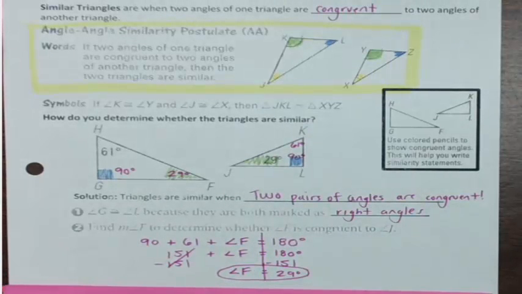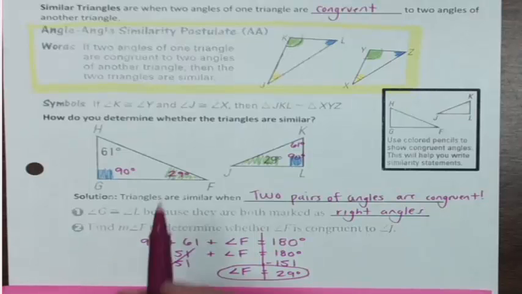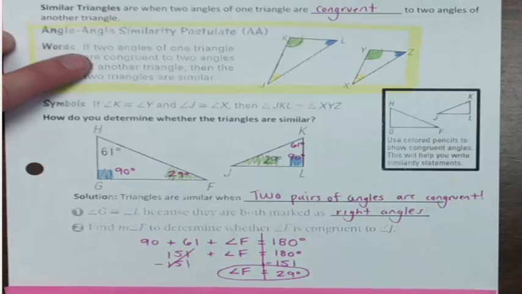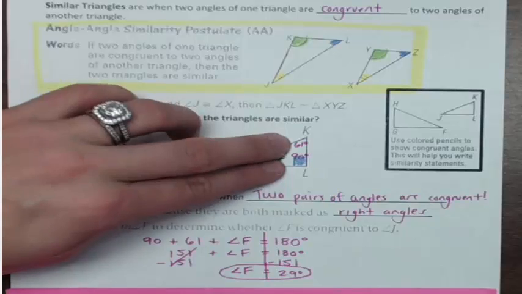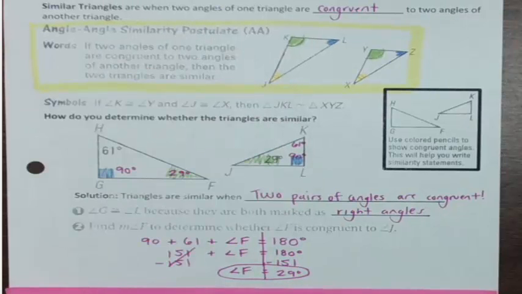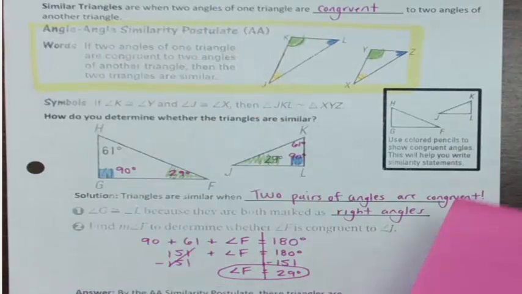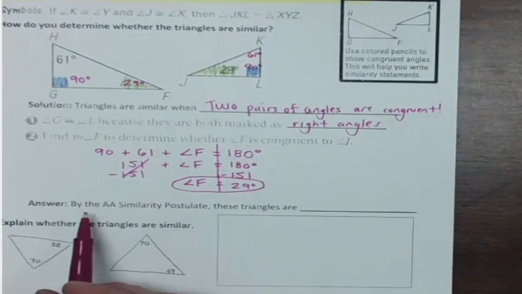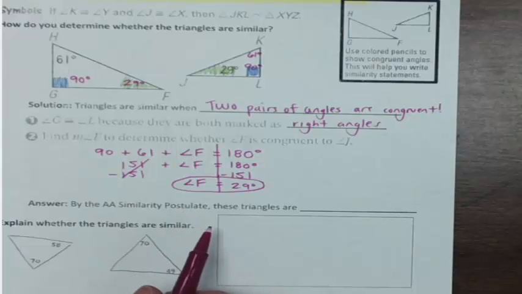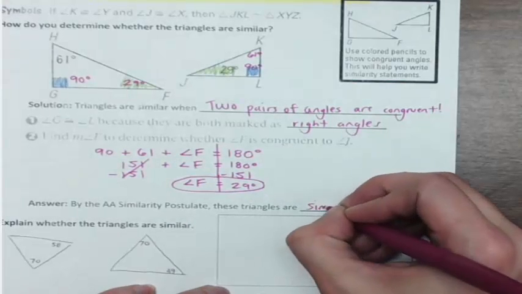So I know that these triangles are similar because of this theorem stating that two angles that are congruent in one triangle with the same two angles in the other would make these triangles similar. So, okay, it says right here, by a similarity postulate, these triangles are similar.